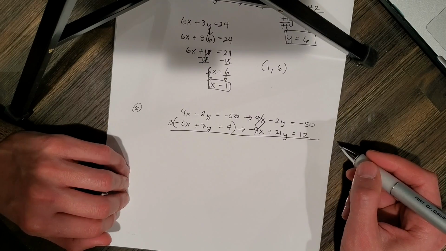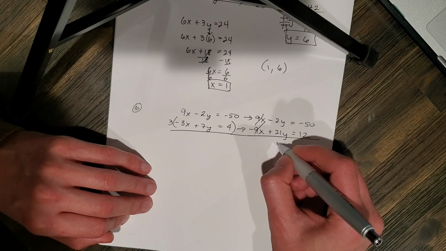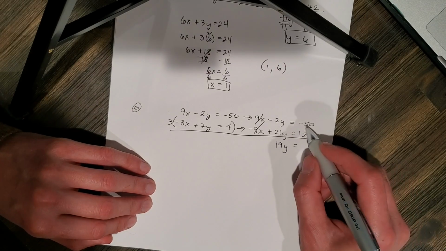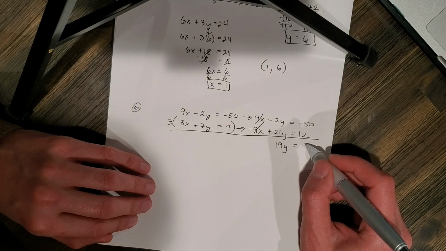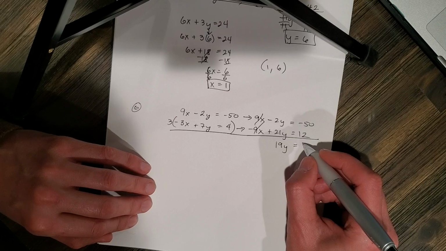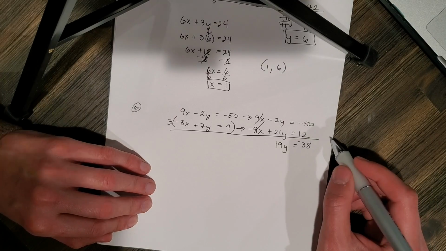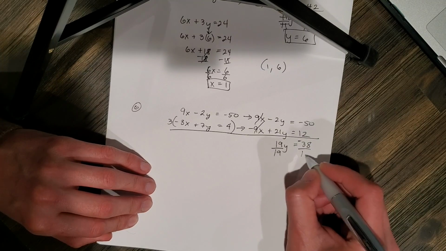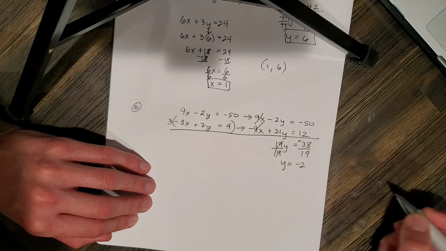9x is canceled, you see that? And now we have 21y minus 2y, that's going to be 19y, equals, now 50 minus 12, let's see, that's going to be 38, negative 38, okay? Use a calculator if you're not sure. All right, divided by 19, and y equals, this is going to be a negative 2, okay?